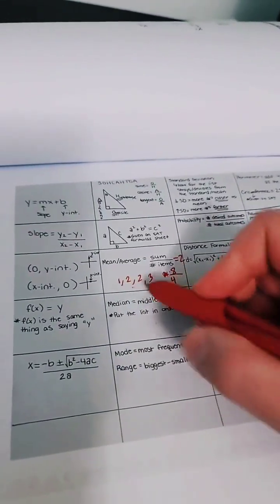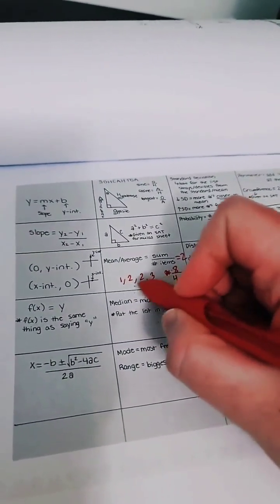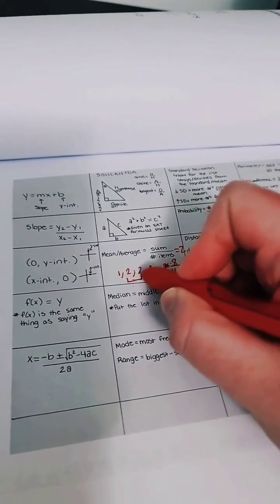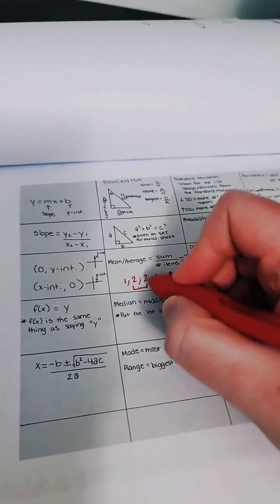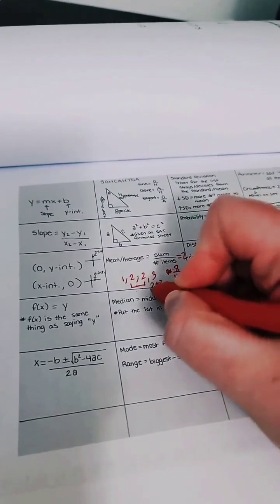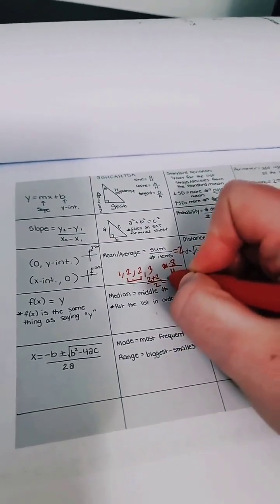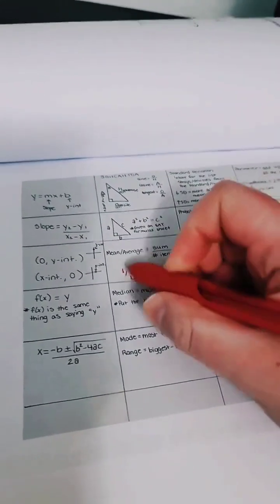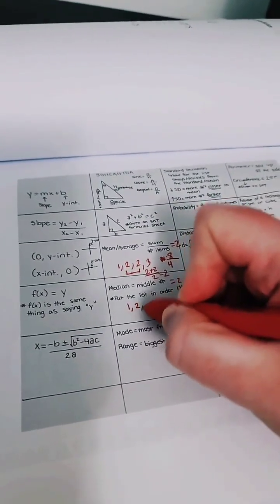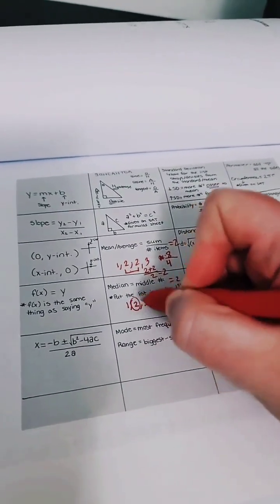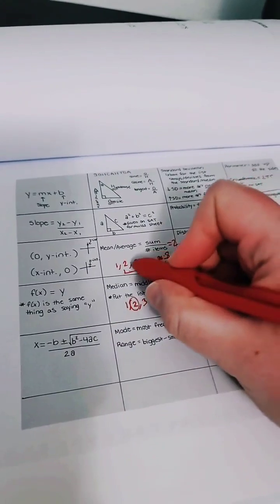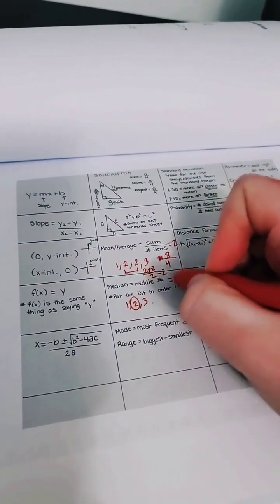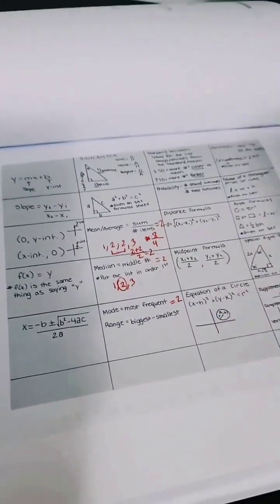Now the median in this list, you'll notice it's an even number list. When that happens, we have 2 middle numbers, so you have to take the average of those two. So 2 plus 2 divided by 2 is going to be 4 over 2, which is just 2. So 2 is the median. Now, if our list happened to be 1, 2, 3, the median middle number would be 2 here. So if you have 2 numbers in the middle, you take the average of them. If you have just 1, it's just that 1 number in the middle.